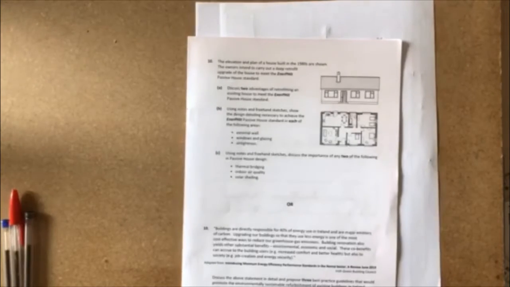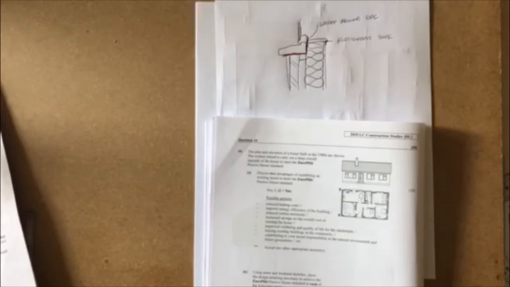Okay, well, two advantages, obviously. If we're going to go passive house, what are the advantages of a passive house? I have all these here. I have the reduced heating costs, improved energy efficiency of the building, reduced carbon emissions, increased savings on the overall cost of running the home, improved well-being and quality of life for the inhabitants, reusing existing buildings in the community, and contributing to your moral responsibility to the natural environment and future generations.